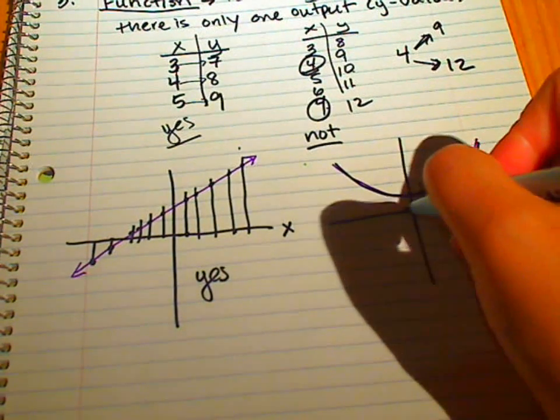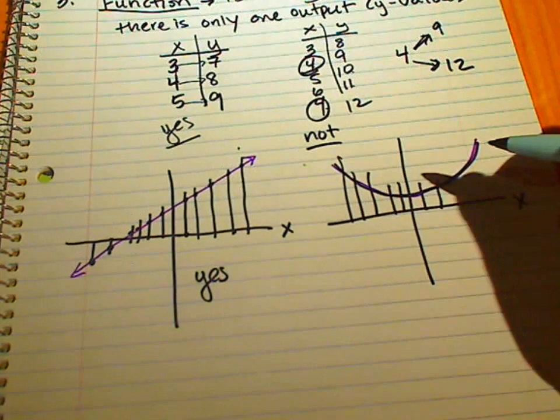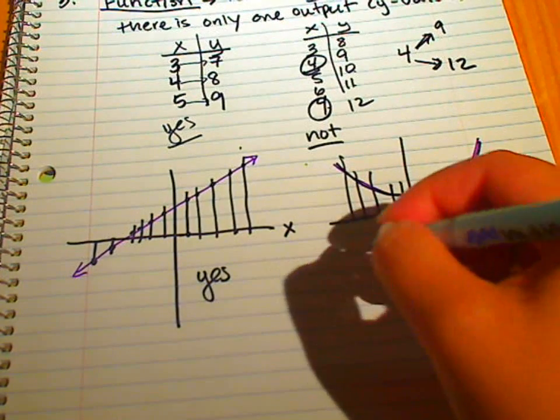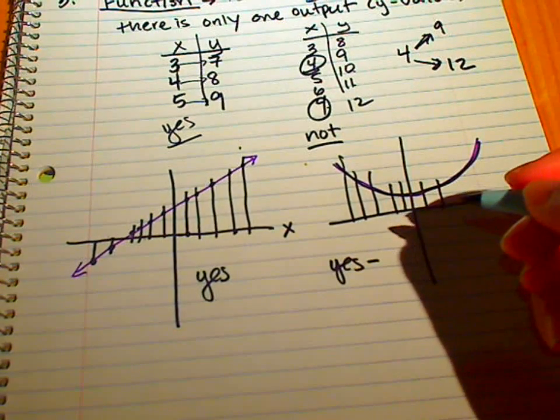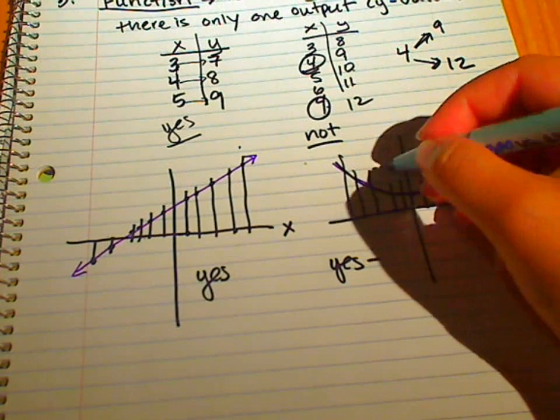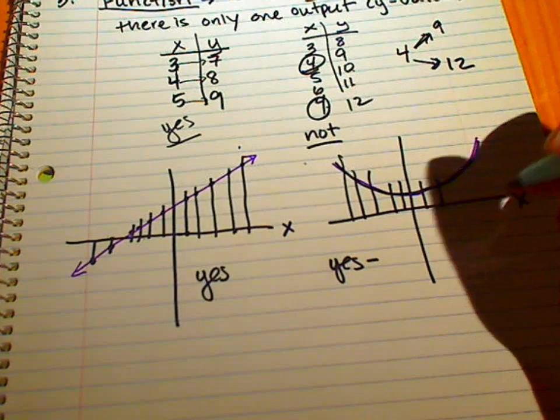And if you notice, all these lines that I'm drawing are vertical lines. And I say, is this a function? Yes. It doesn't touch the graph at any more points. Each line, we're looking to see if it passes the graph one time or more than one.